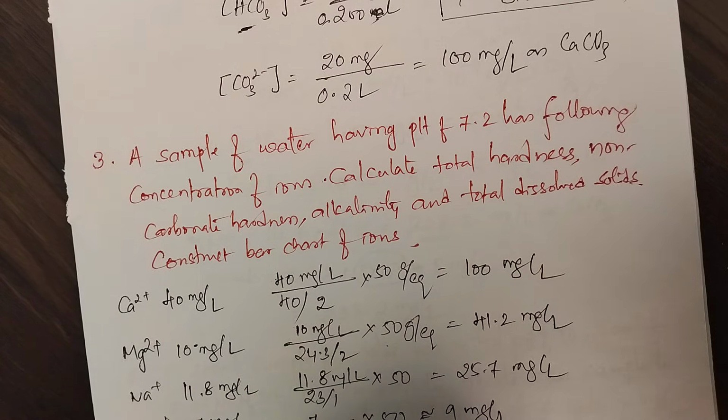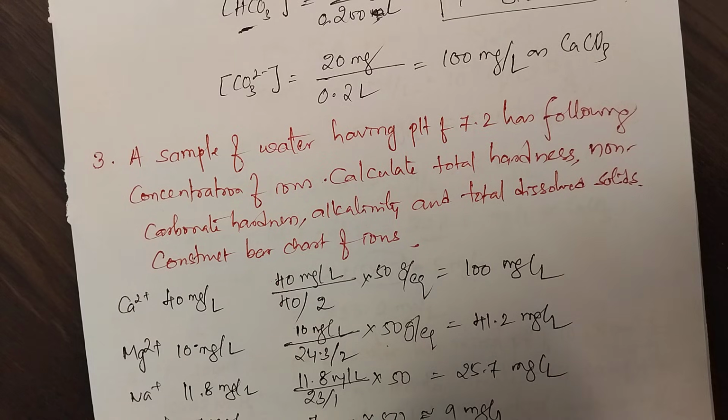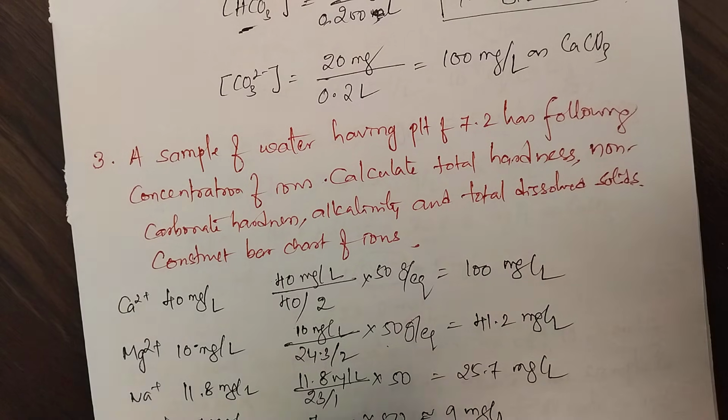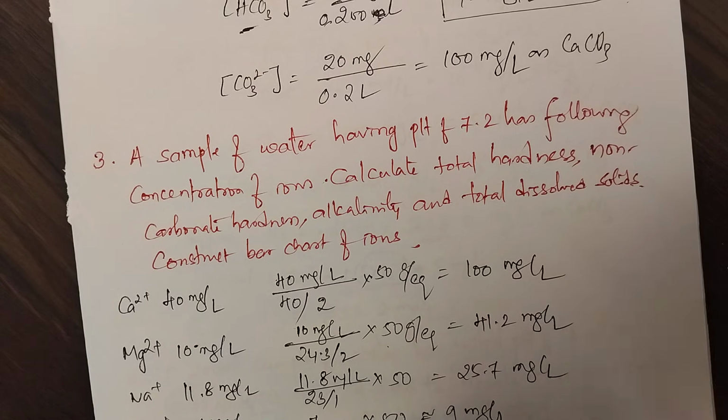For HCO3- ion, given 110 divided by its equivalent weight 61 by 1, into 50, so this would be around 90.2 milligram per liter. For SO4, it's given 67.2, the equivalent weight is 96 by valency 2, into 50, so you get around 70 milligram per liter.